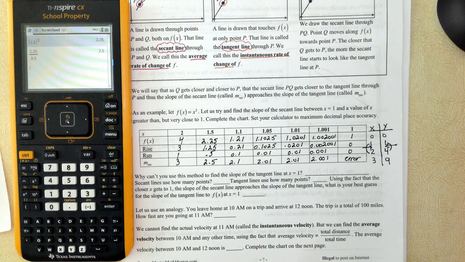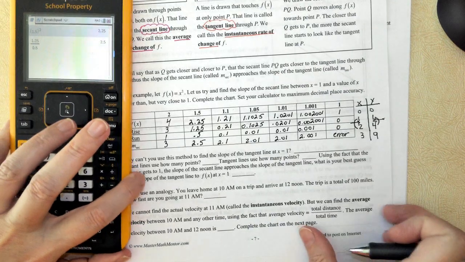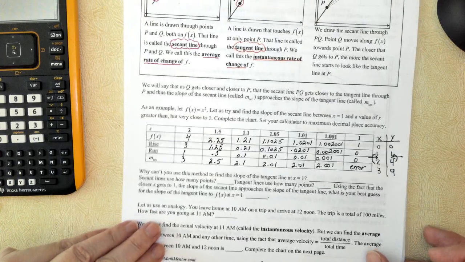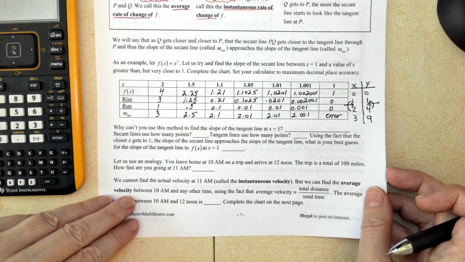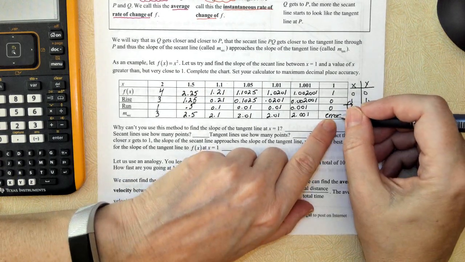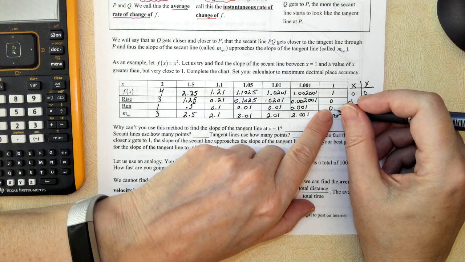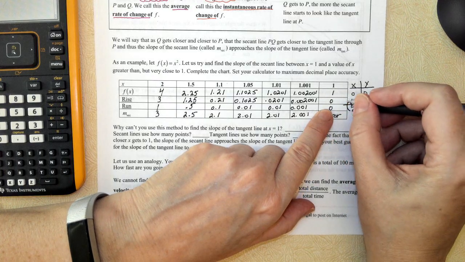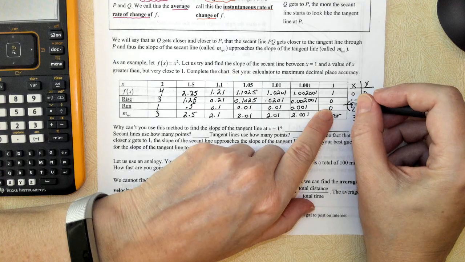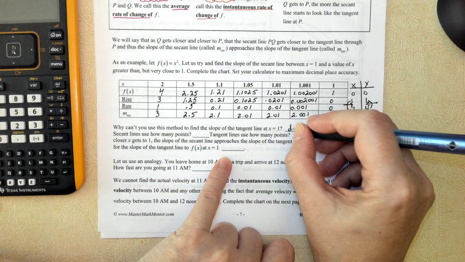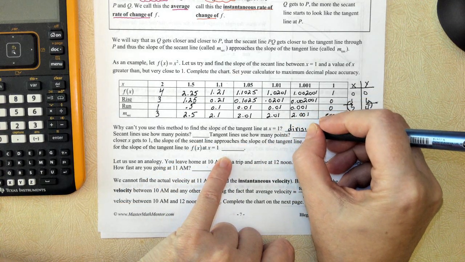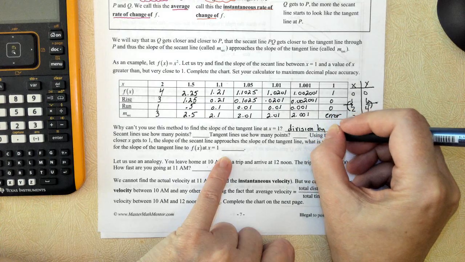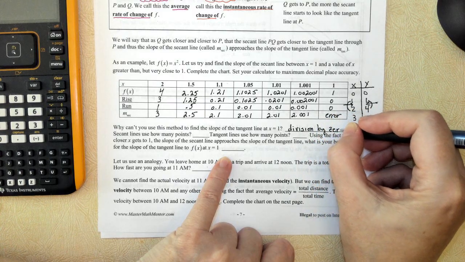All right, so now we get to the next question. Why can't we use this to find the slope of the tangent line at x equals 1? Well, if we're at 1, then the run is 0 because I'm right at 1. Okay, so I'm going to write division by 0.